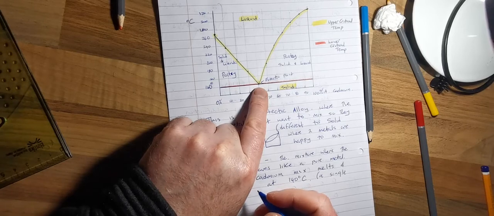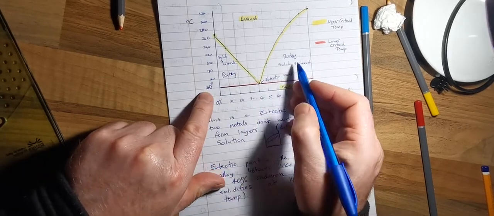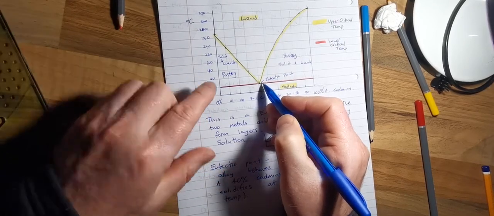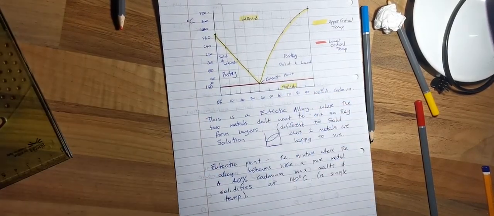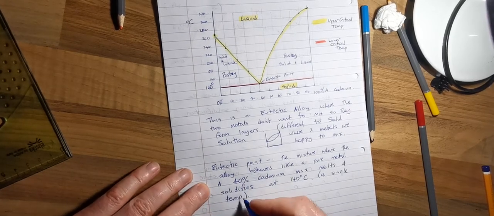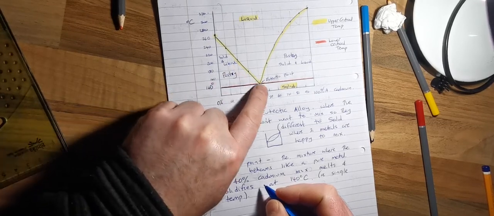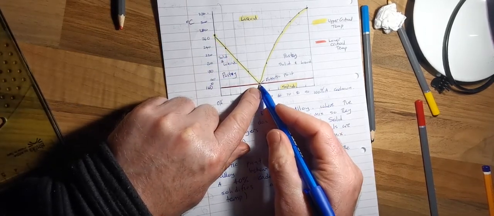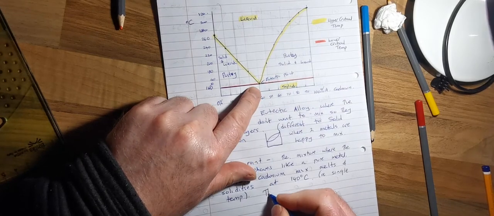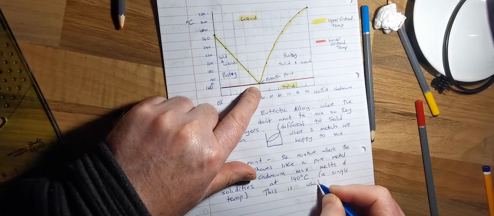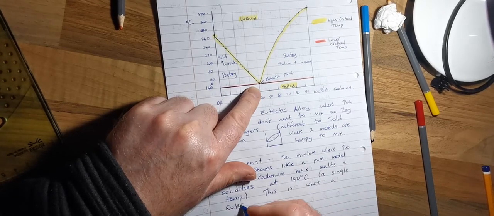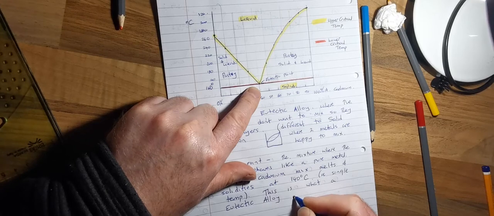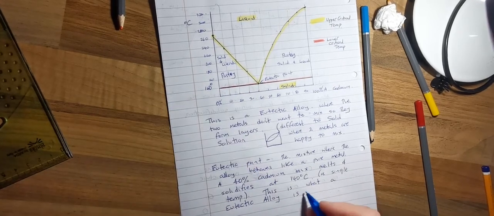Okay, so pure metals have an exact melting temperature, and an alloy has an exact melting temperature at the eutectic point. So what else were we asked to do? So label, describe the key features, and explain eutectic alloy. So that is what a eutectic alloy is. It's a metal that doesn't want to mix, and there's one special mix that behaves like a pure metal. So I'm going to just say that this is what a eutectic alloy is.